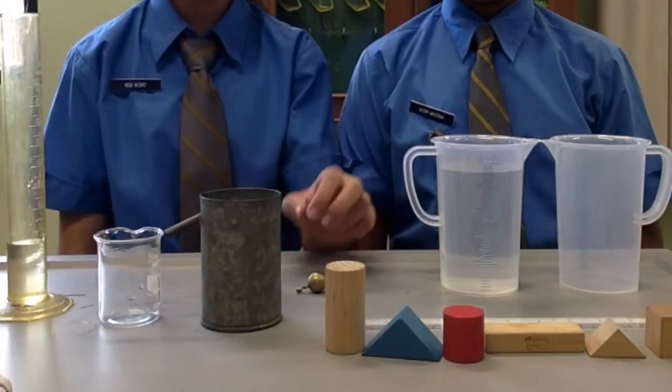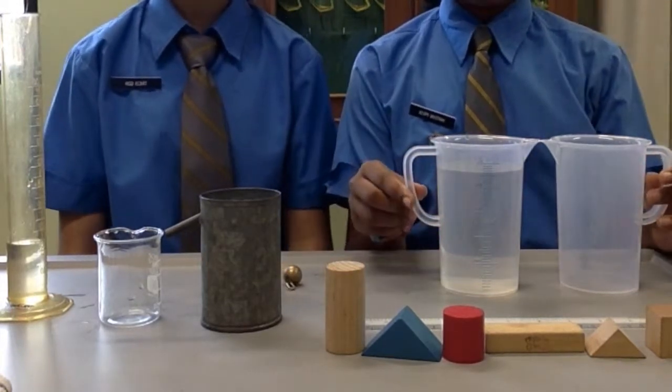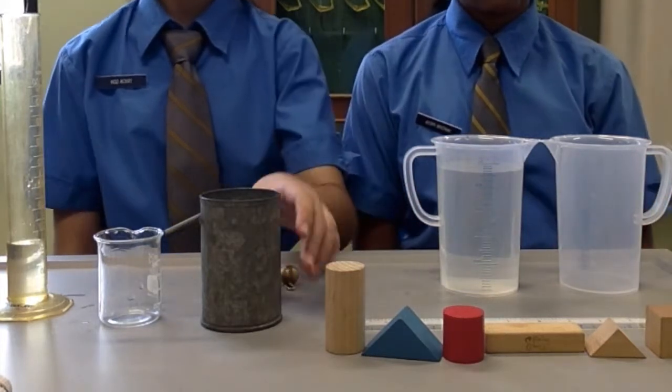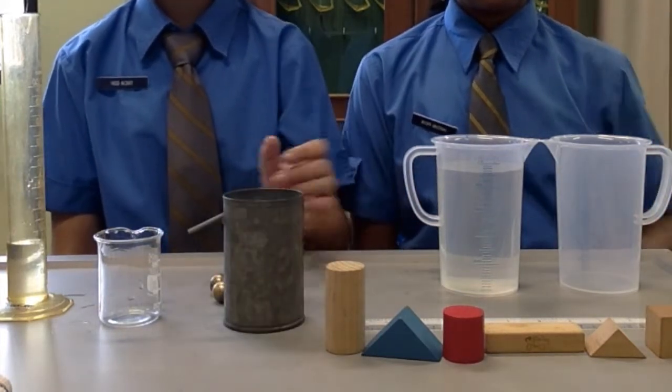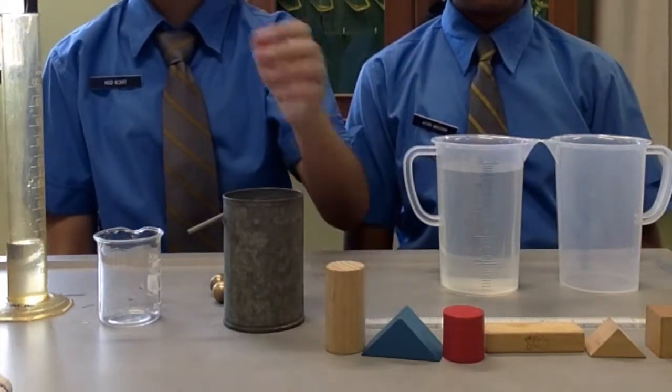The materials you need for this experiment will be some ball bearings, two 500 ml beakers, 500 ml of water, one displacement can, one ruler, some regular objects, a 100 ml beaker, and a measuring cylinder.